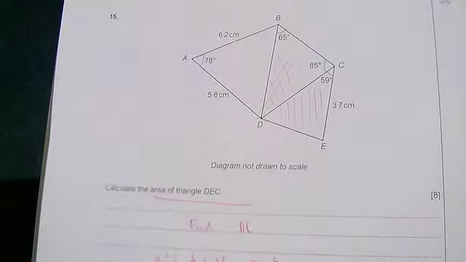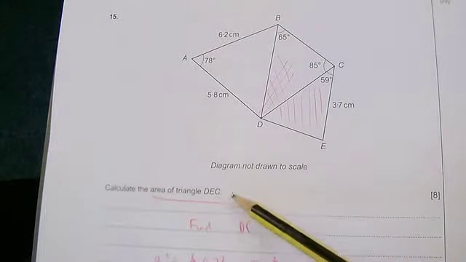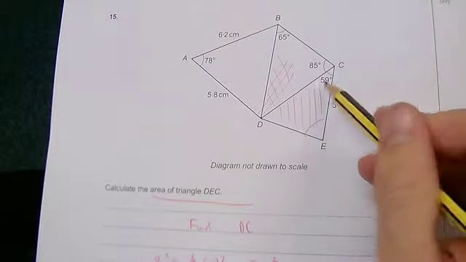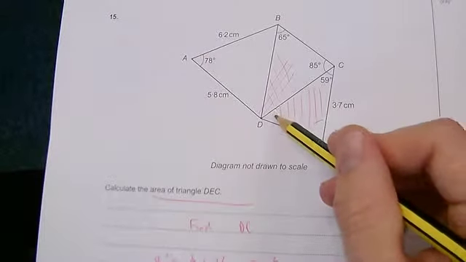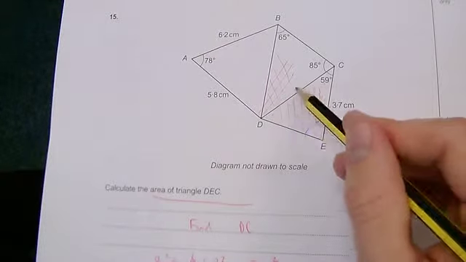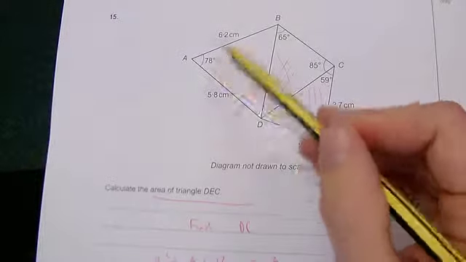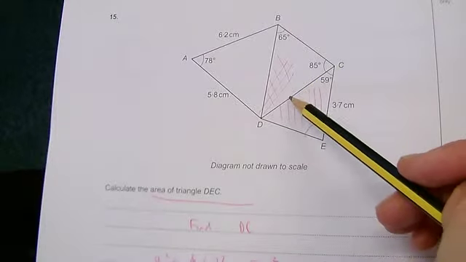Maddie, Emma, thank you. You've got to find DEC, so that's this one here. So at the moment you have 2 pieces of information. We need a third. So we need to go and find either this angle here or this side here, and either of which don't look that obvious. But if you come to this one here, you've got 2 sides and an angle. Find this side, then you've got one side, two angles, so you can then find this side.